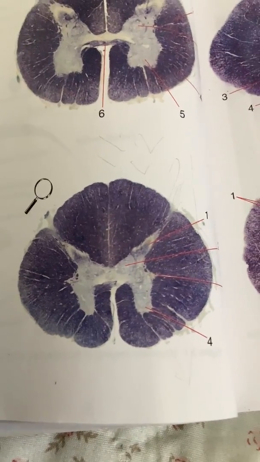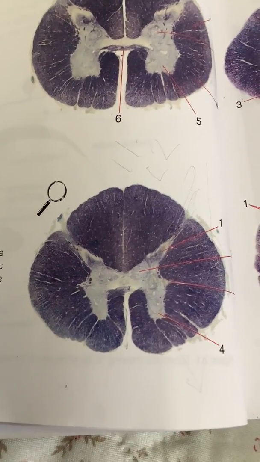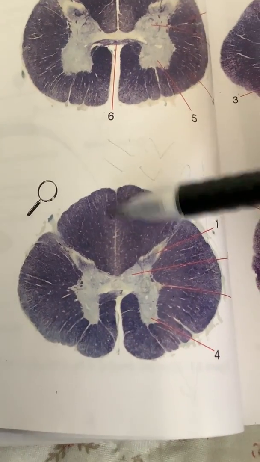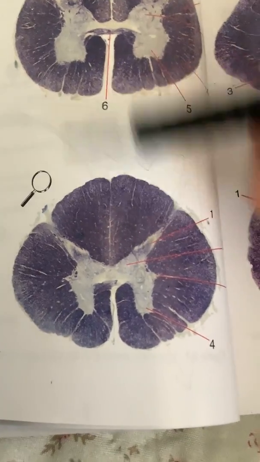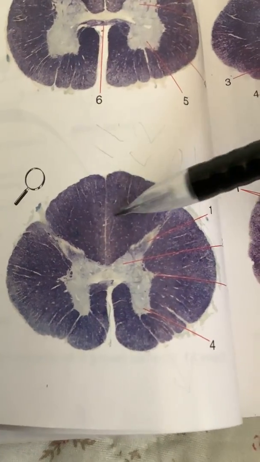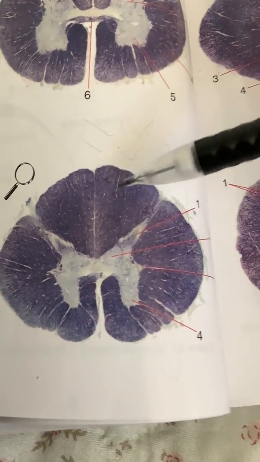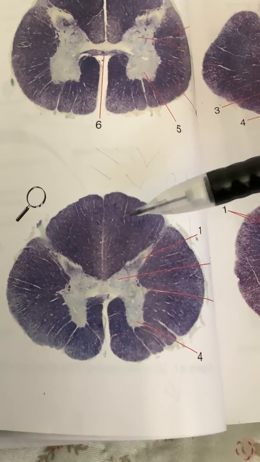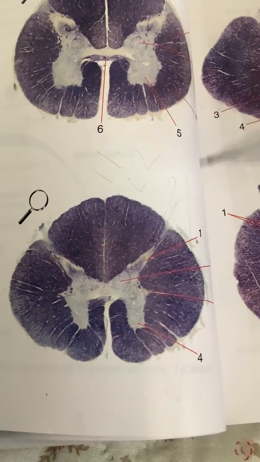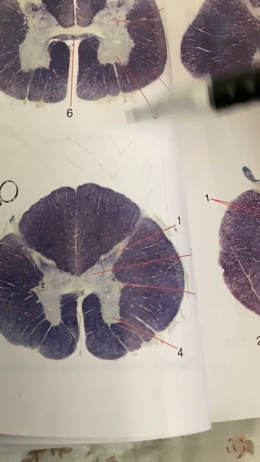It's carrying information on touch, and this is all going to travel to the thalamus, and it's going to end up in the cerebral cortex, in the cerebrum. So conscious proprioception, and this tract is called the posterior column medial lemniscus tract or pathway.